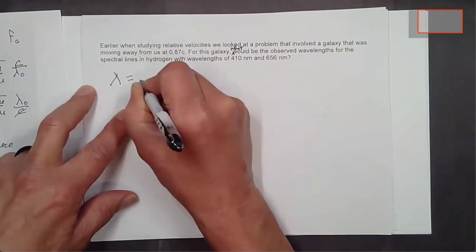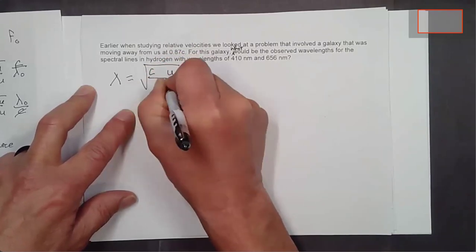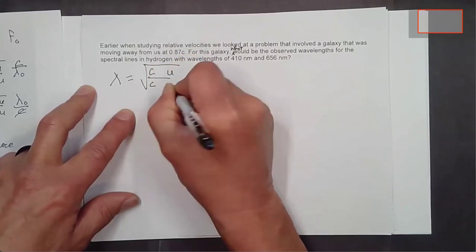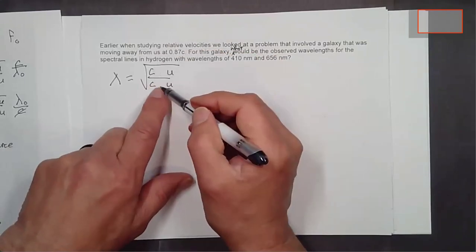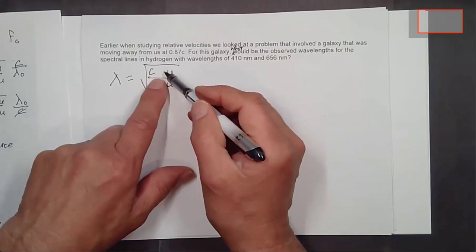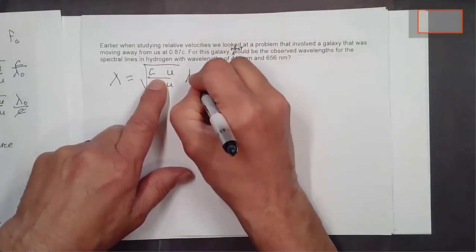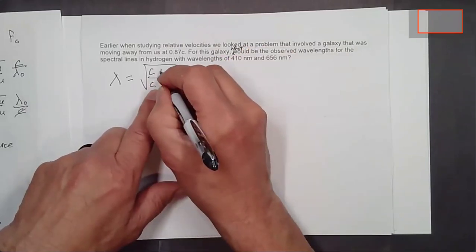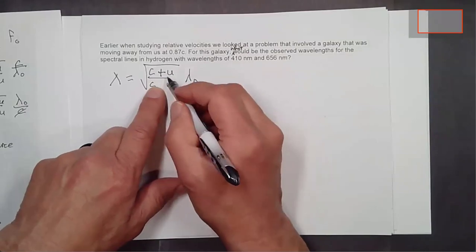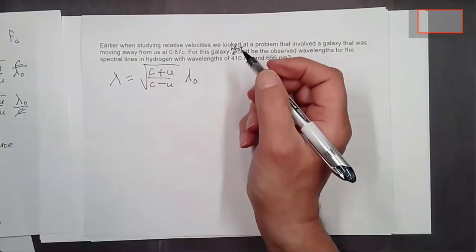If it's moving toward us, you have a minus sign and a plus sign, and that minus sign in the numerator will give you a shorter wavelength. But when it's moving away, it's shifted toward longer wavelengths.